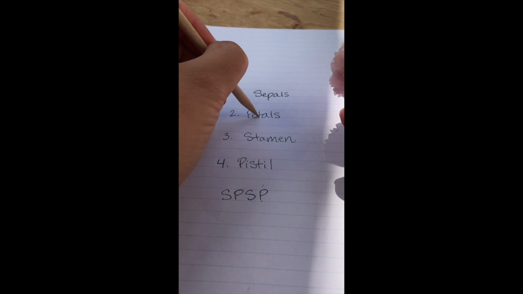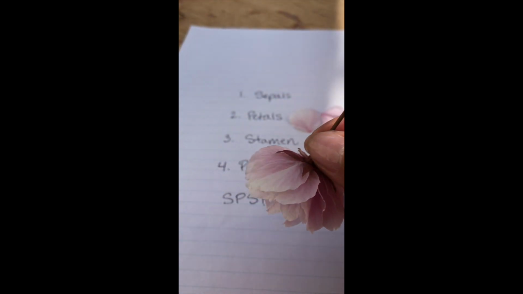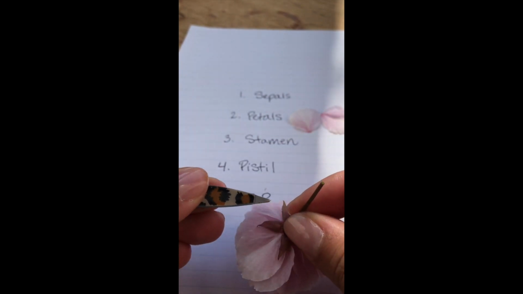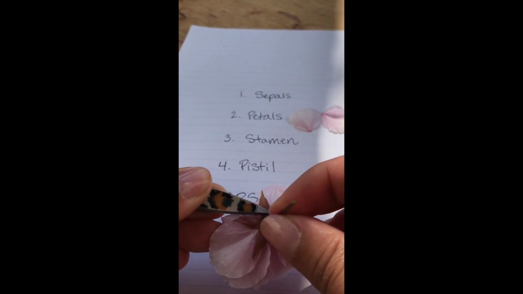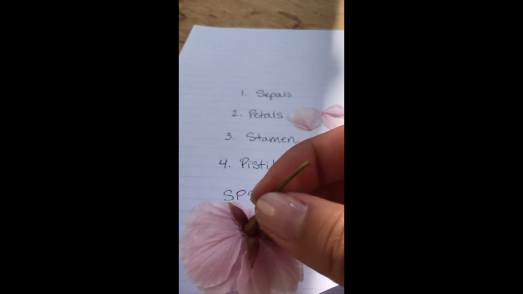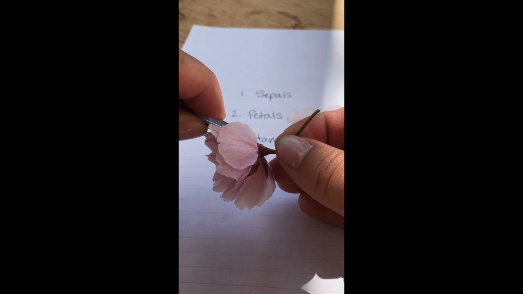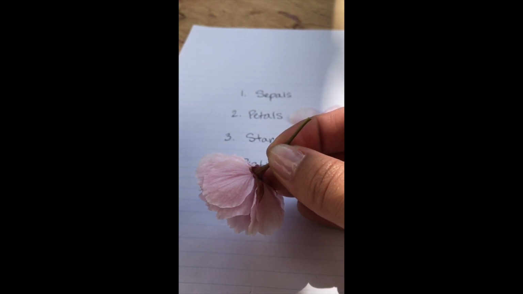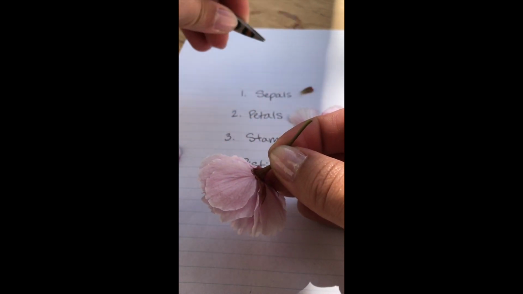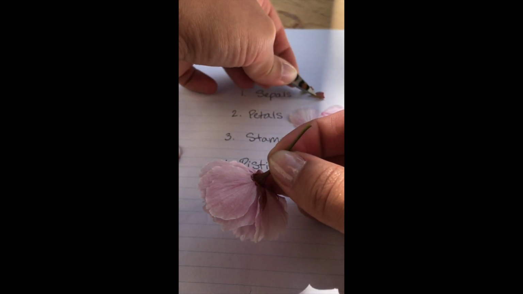So you can see we're going down in this order. So I'm going to use my tweezers first just to grab onto the sepal and see if I can kind of pull it off that way. And you can see that as I am slowly taking these pieces off, I'm keeping the little flower parts so that if I want to go back and draw them, I have examples of them.